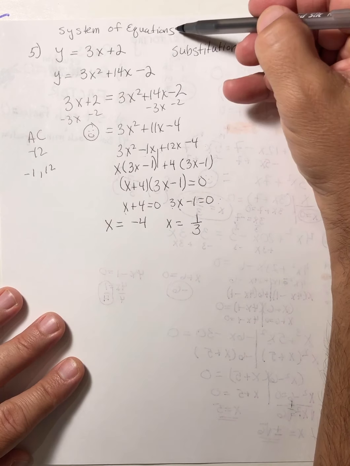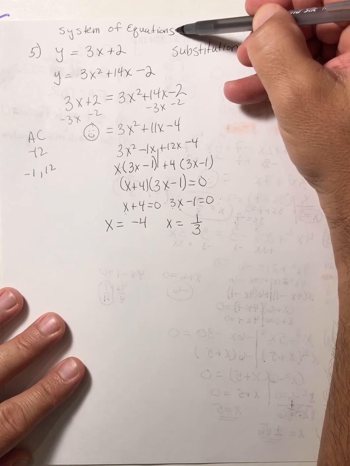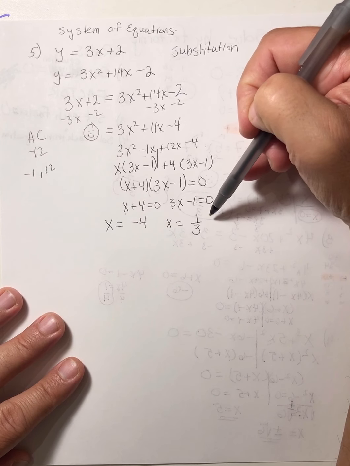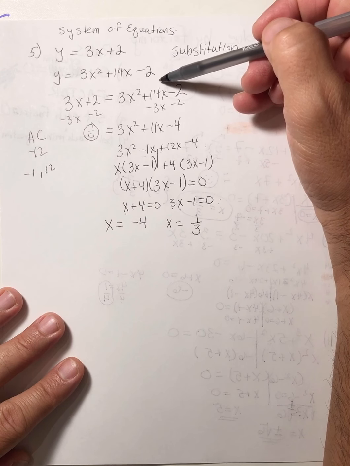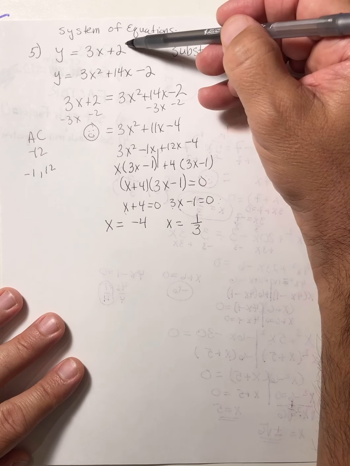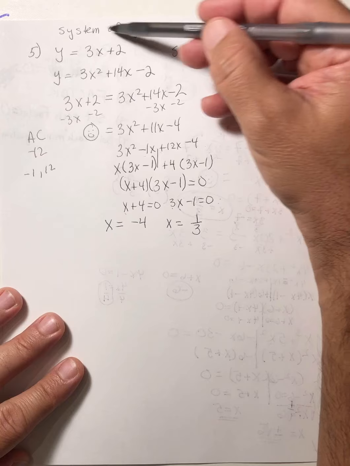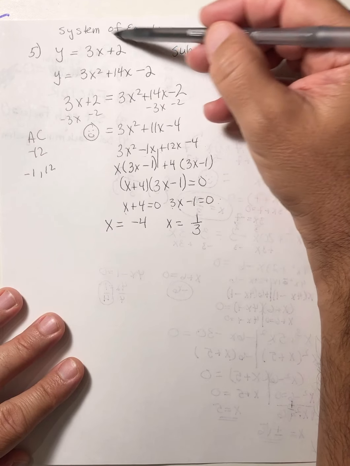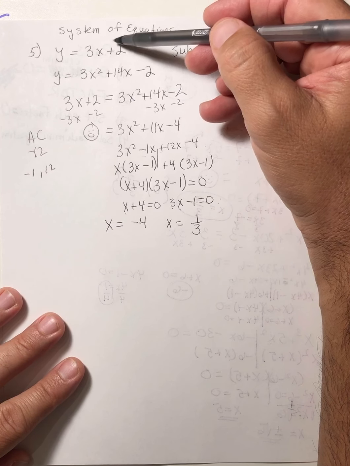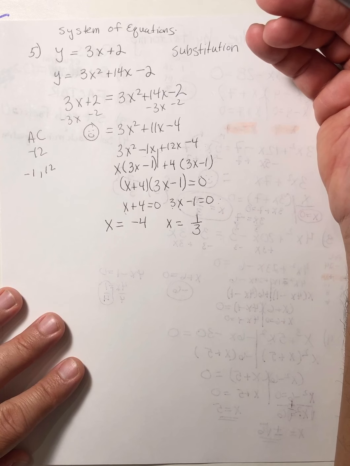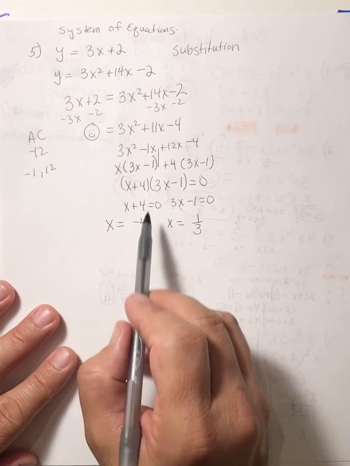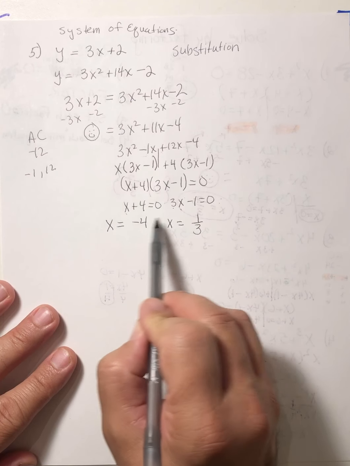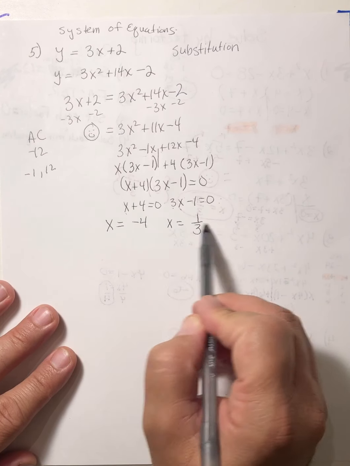Remember, this is a systems, so not only do we find the x, we have to find the y. So we have 2 equations to look at. Close your eyes, it doesn't matter which one. I'm going to pick the easier one. I'm going to pick the linear equation one. Okay, so we can do that in our head, or else you can write it out. I'm going to write it out just to show you the steps. Okay, but you could do it in your head. Okay, so we're going to plug in each of these. If I have 2 x answers, I'm going to have 2 y answers.